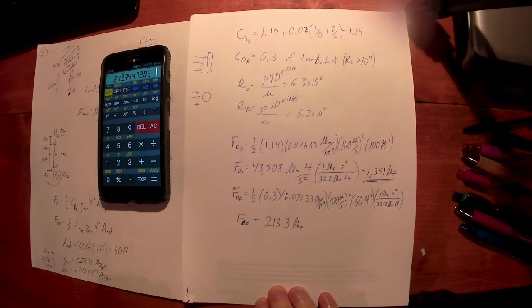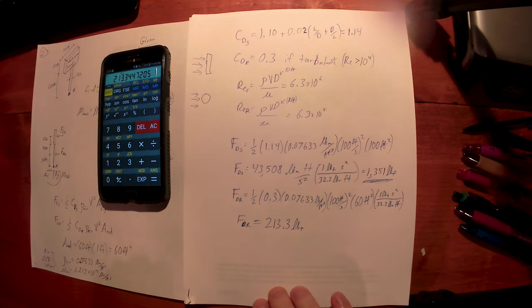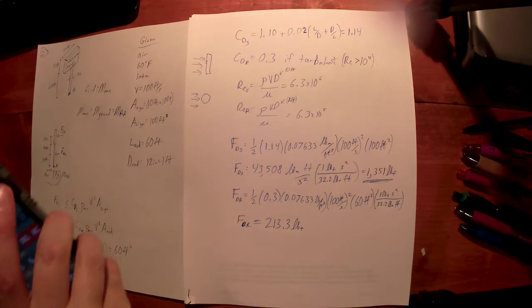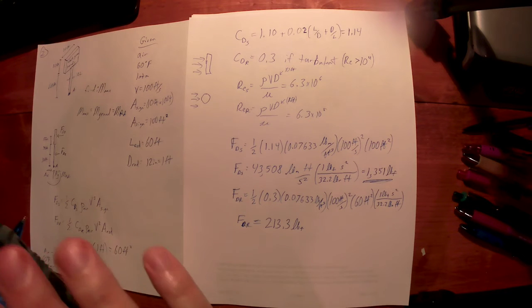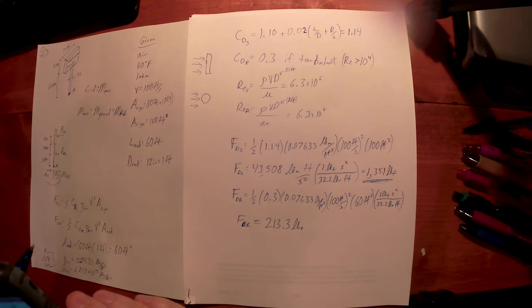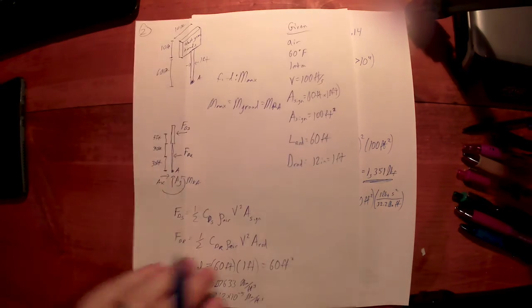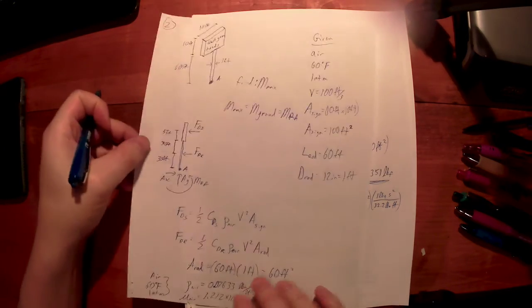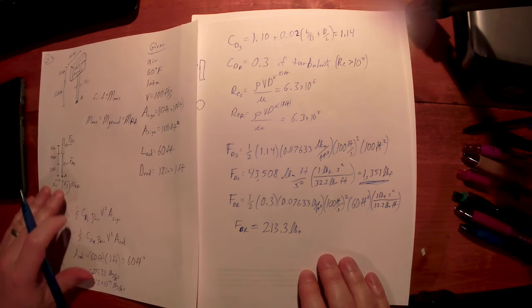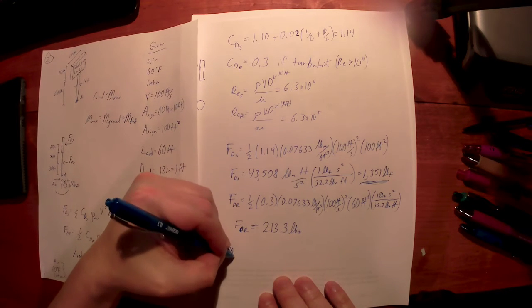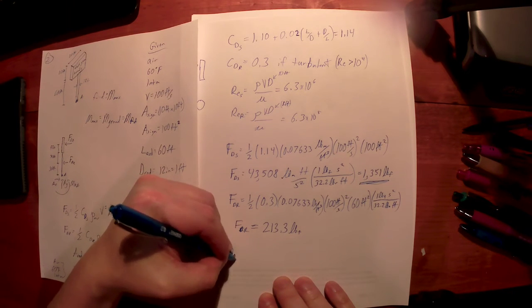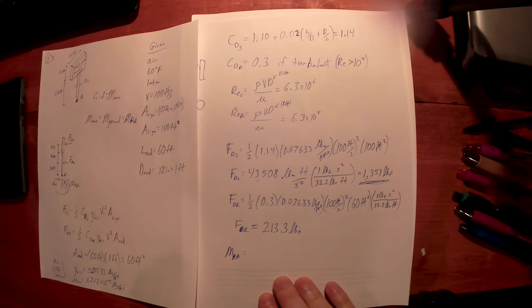Okay, are we done? No. The problem wanted to know what is the maximum moment. We've got to help the material guys out to see if this thing can withstand it. So we go back over here, right? And if we look at this free body diagram, the reaction moment about point A is going to counteract these drag forces.